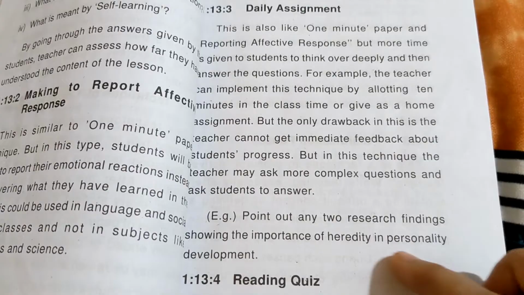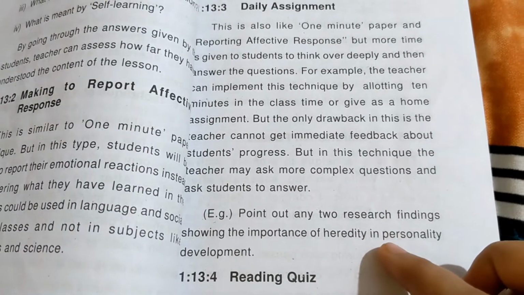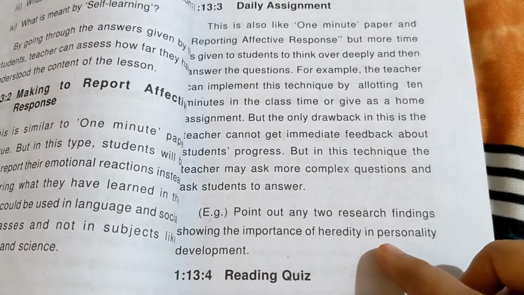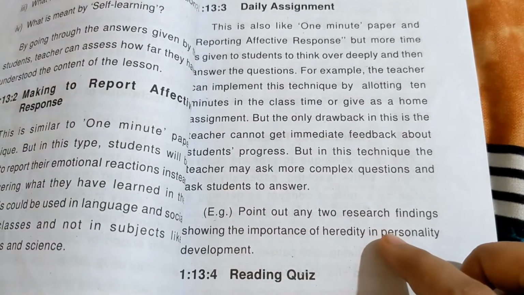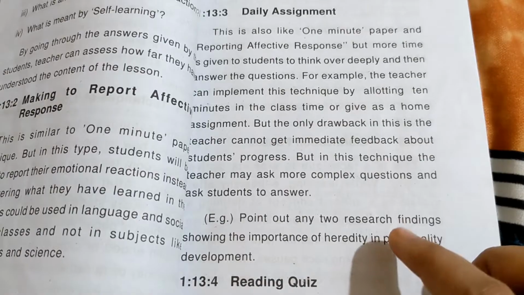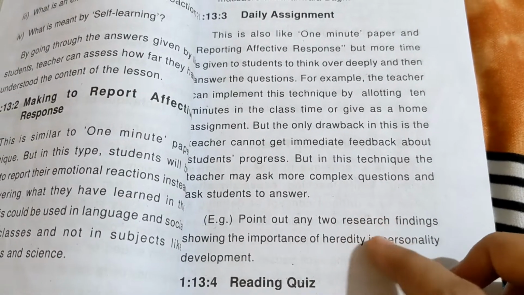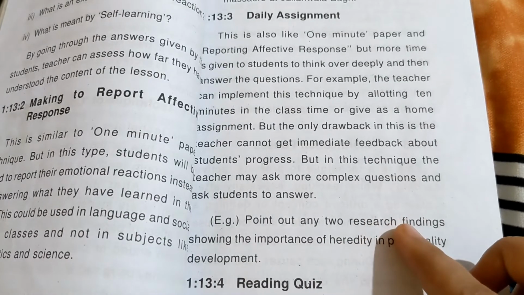So this is not a direct question. You have to think a lot and refer to many textbooks and websites to find the answer and understand. So time is given for doing that. This question is a little complex, but you can find the answer because more time is given to you.